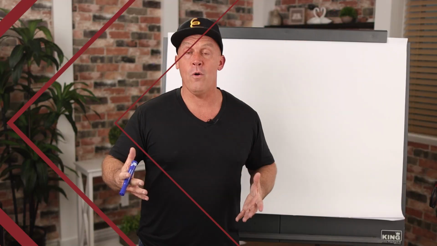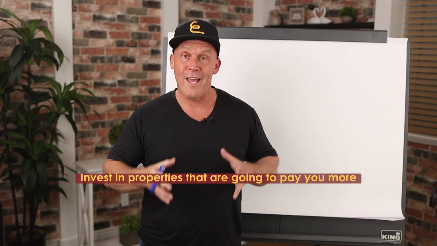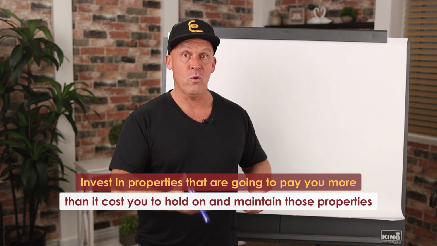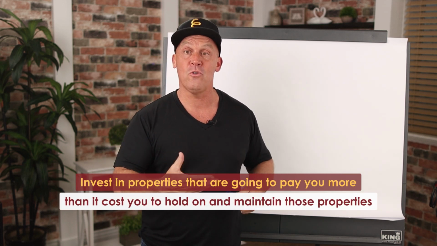Cash flow. It's one of the 4 profit centers of real estate. But it's the one most people will focus on, particularly if escaping the rat race is their real estate goal. Because it's income, and that's what we need to survive. It's the income that's left over after all of the property's expenses and debt service have been paid for. It's the profit. The cash flow goal, in its simplest terms, is to invest in properties that are going to pay you more than it costs you to hold on to and maintain them.